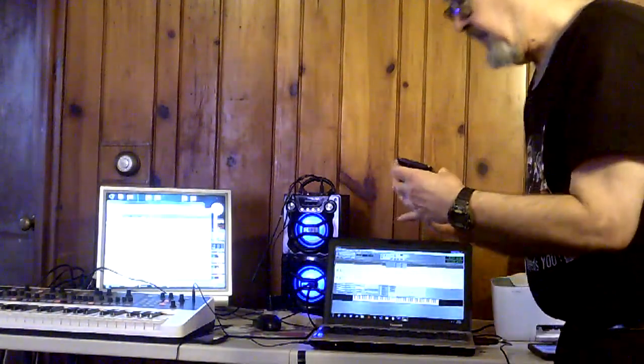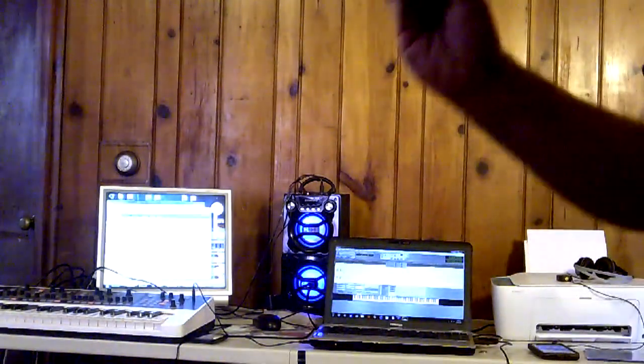This is an overdriven guitar from a General MIDI patch. You see it?